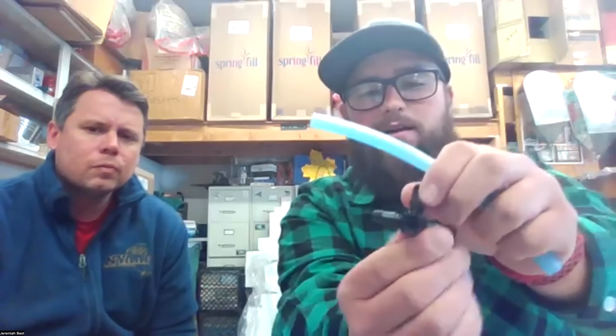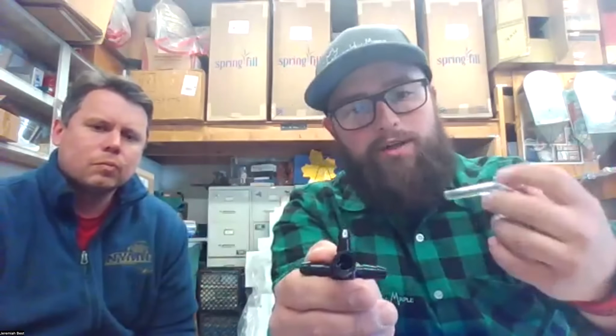Now on the flip side, there's this cup. As I was telling you, at the end of the season, when we pull our taps, we plug them off. That's what this little cup is for. It's able to plug the tubing right off. So you'd have a loop of tubing that goes all the way back into the drop.